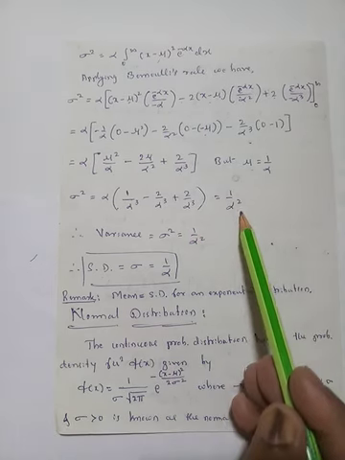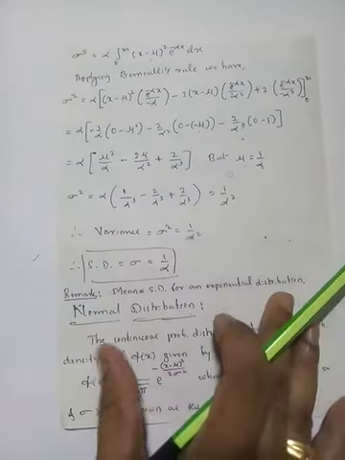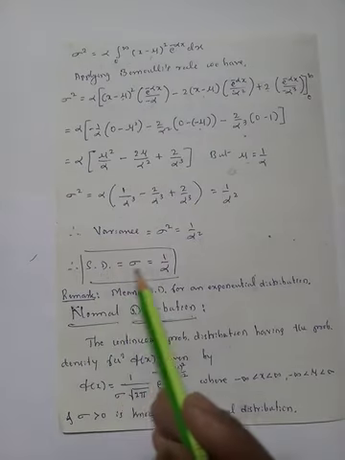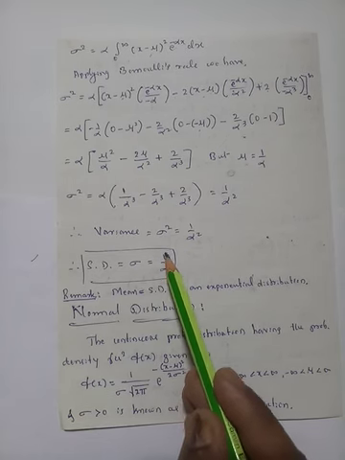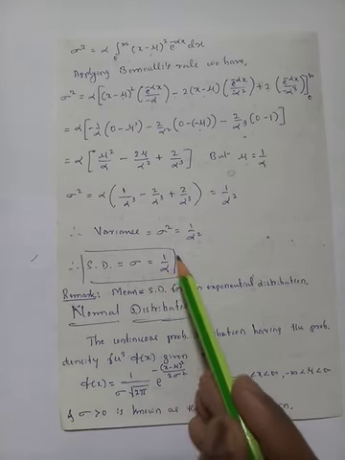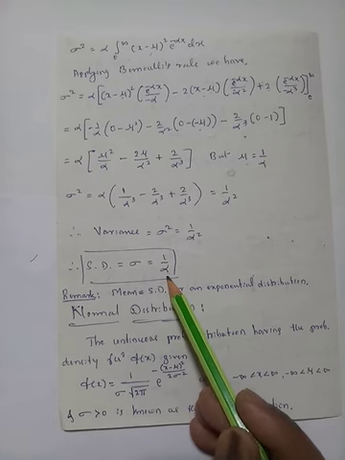The variance of the exponential is given by 1 by alpha square. The standard deviation is the square root of the variance, so the standard deviation is also 1 by alpha. You just remember the mean of the exponential distribution and the standard deviation.